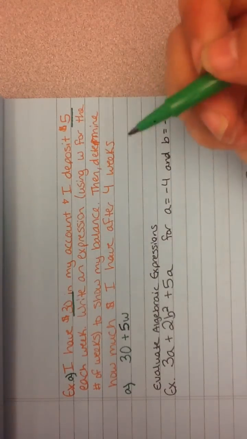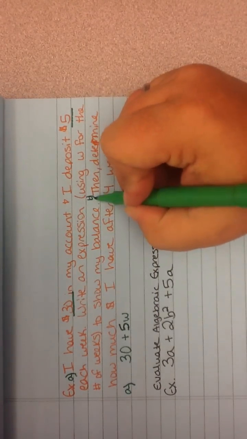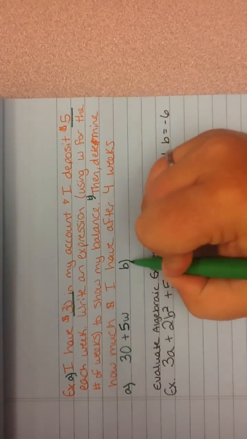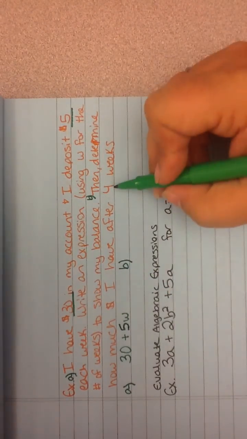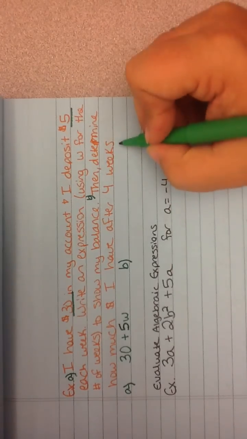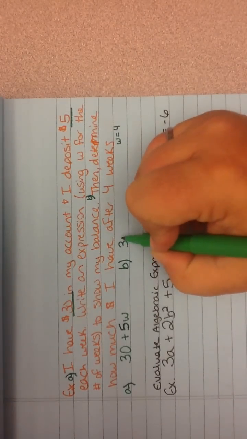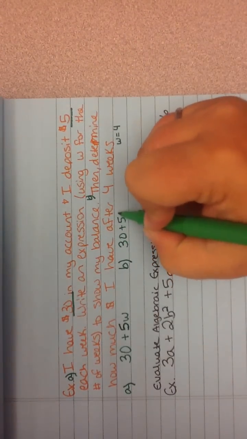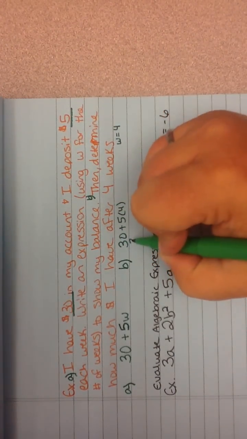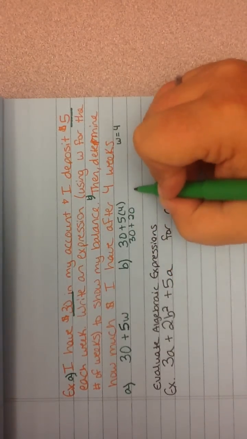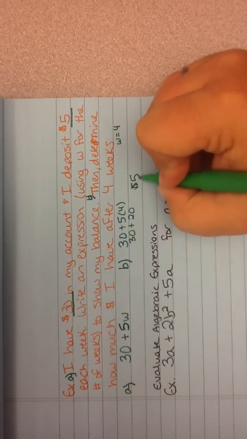Okay. And then B, determine how much money I have after 4 weeks. Okay. So in this case, 4 is the number of weeks, so W equals 4. So I do 30 plus 5 times 4, and 5 times 4 is 20, so 30 plus 20, I would have $50.